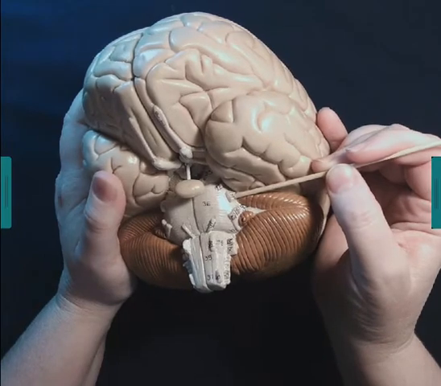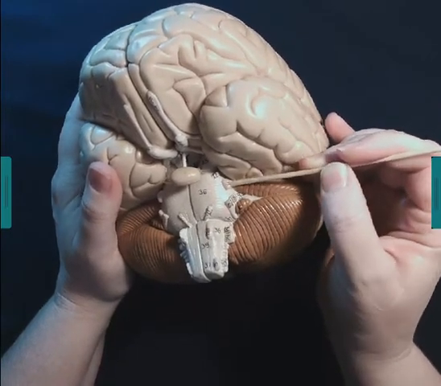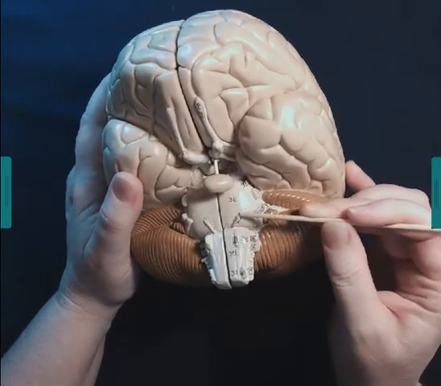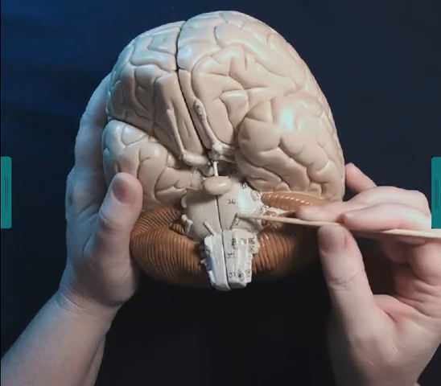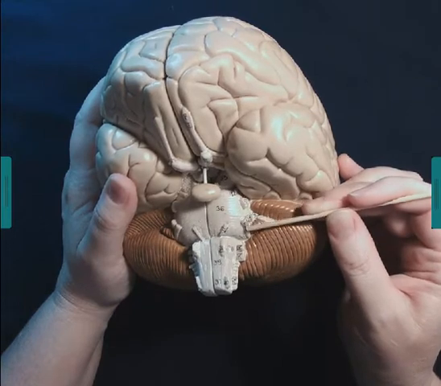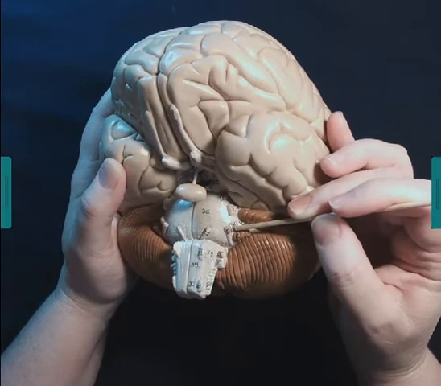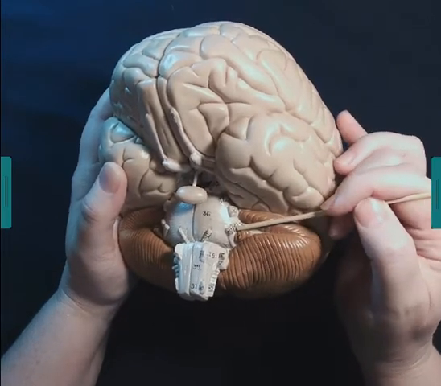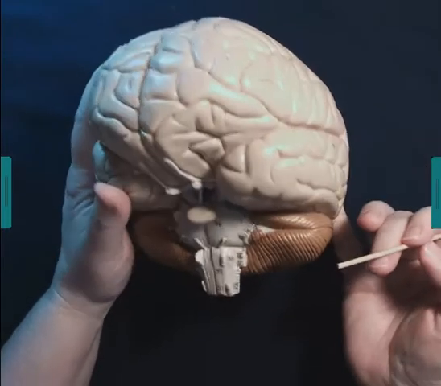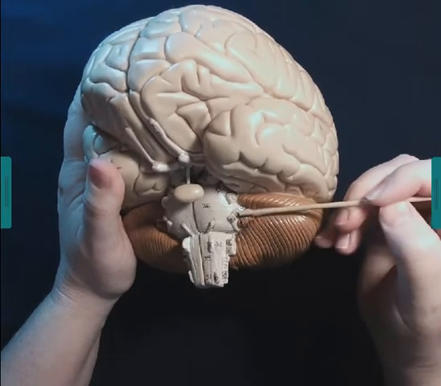Cranial nerve 5 is the trigeminal nerve, it's both sensory and motor. Then we have the abducens, cranial nerve 6 is the motor nerve. Cranial nerve 7 is the facial nerve, which is both sensory and motor. Cranial nerve 8 is the vestibulocochlear nerve, and that is going to be a sensory nerve. Then if we tilt again, so we had 6, 7, and 8.